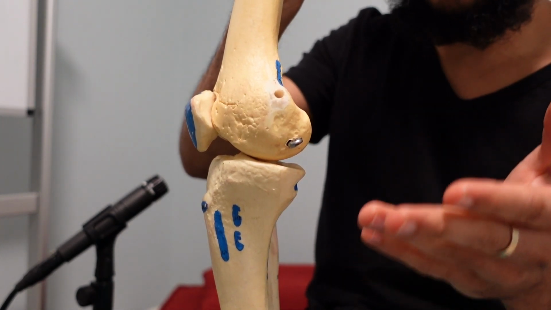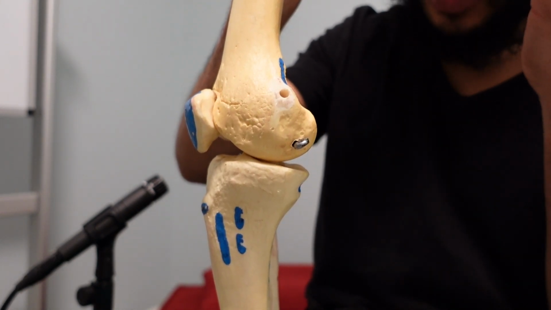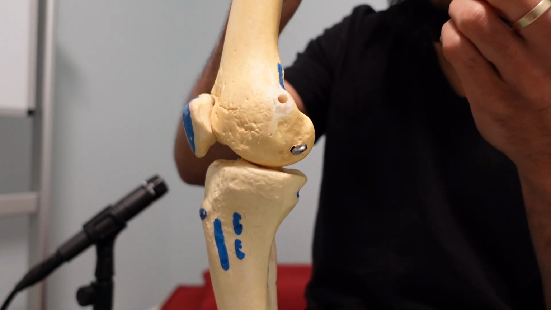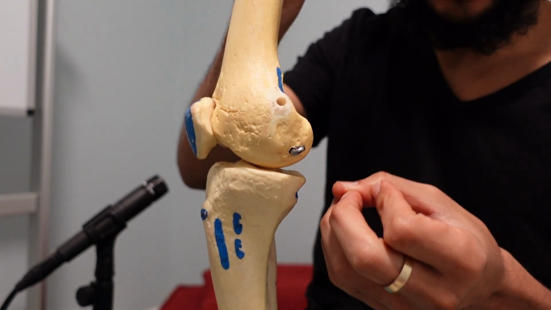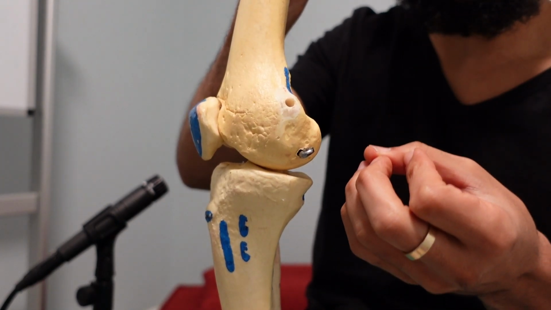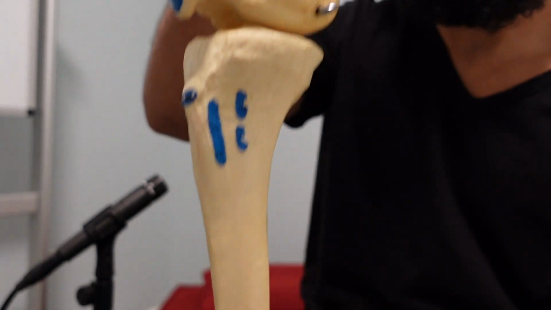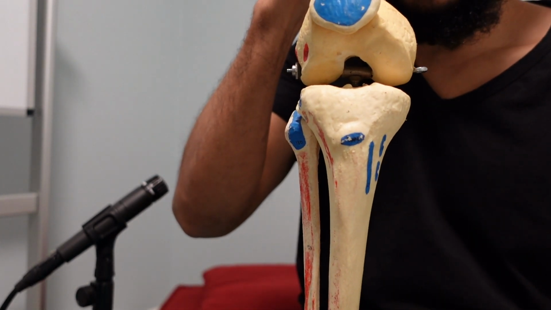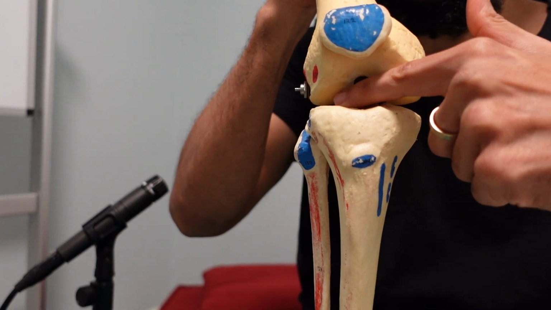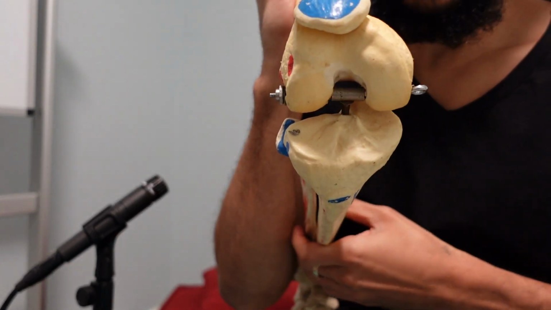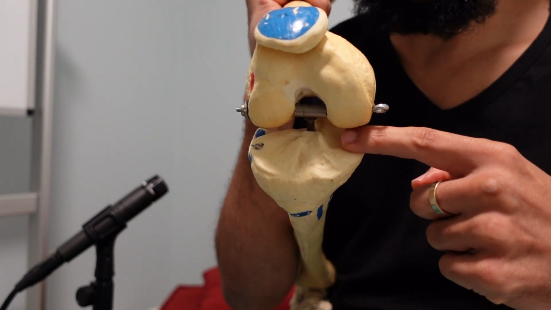However, in the actual human body, this is not the case. Why? Because there are structures that help out with this. Fibrocartilaginous structures, specifically known as the menisci, the lateral meniscus and the medial meniscus, right? So if we're looking from this anterior view, our lateral meniscus is going to lie on this lateral condyle of the tibia here, and our medial meniscus is going to sit right here.